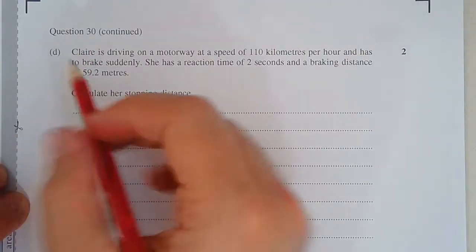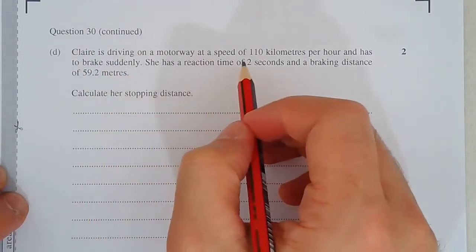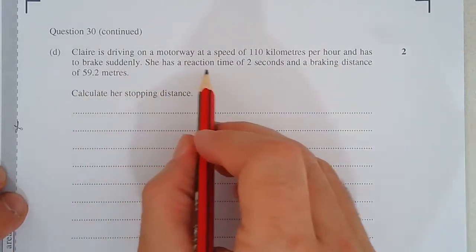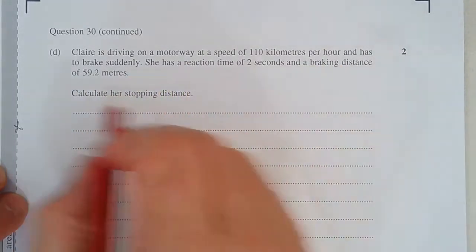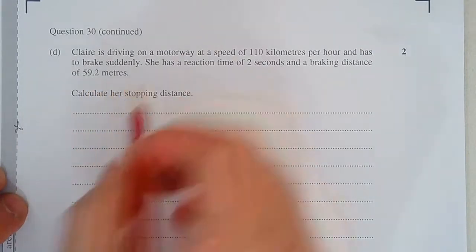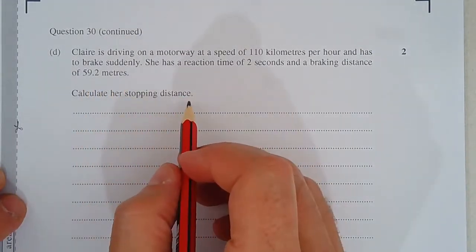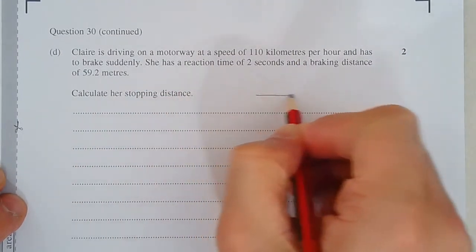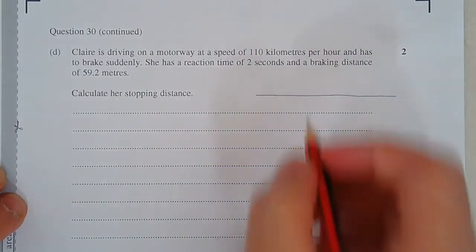Question 30D. Claire is driving on a motorway at a speed of 110 kilometers per hour and has to brake suddenly. She has a reaction time of 2 seconds and a braking distance of 59.2 meters. Calculate her stopping distance. Now, for any kind of stopping distance question, it's advisable to draw a number line.